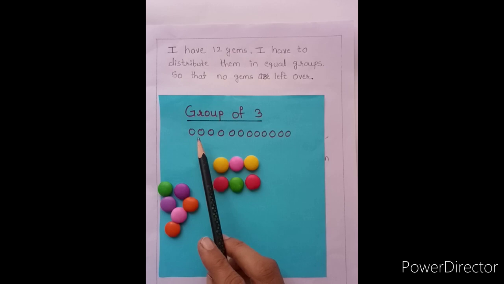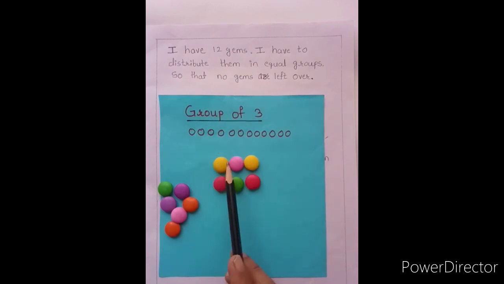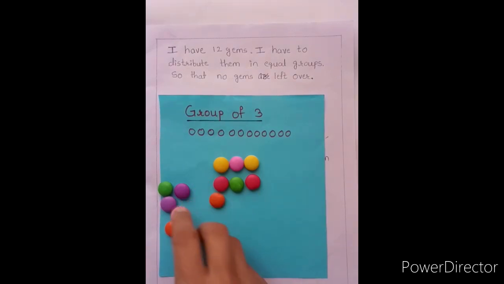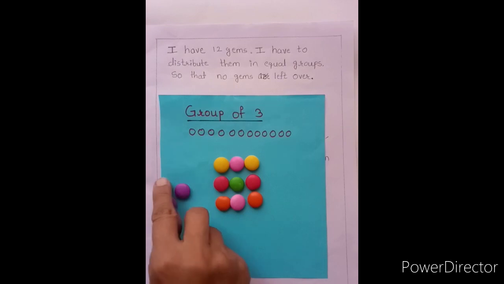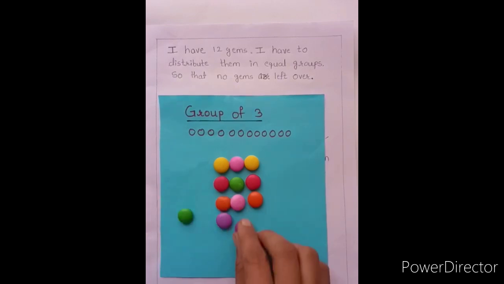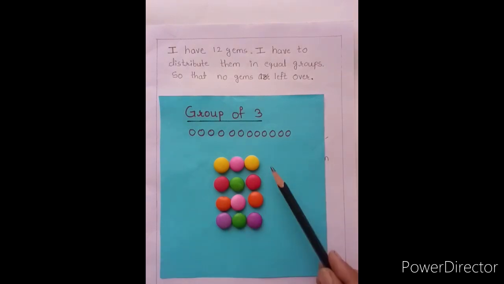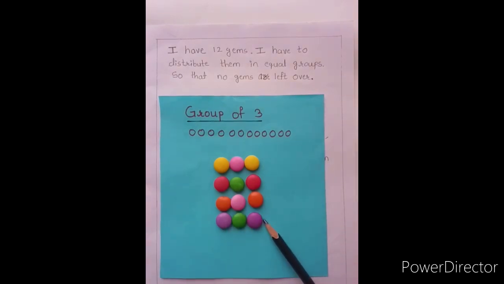Now arrange these 12 gems in this way so that each person will get 3 gems. If you will observe, each person will get 3 gems and no gems are left over. So we can distribute 12 gems in the group of 3 also.